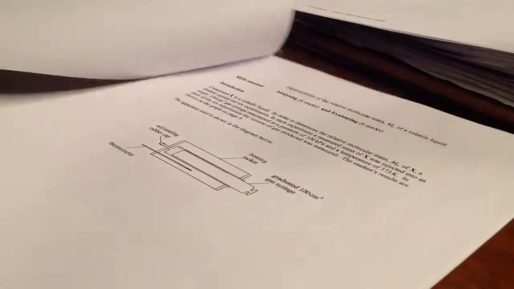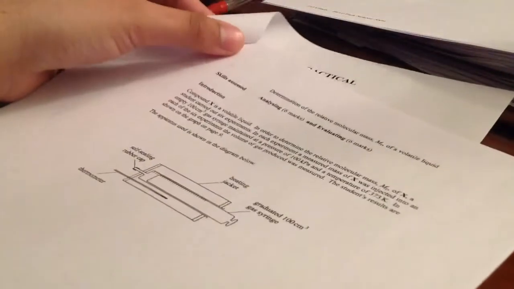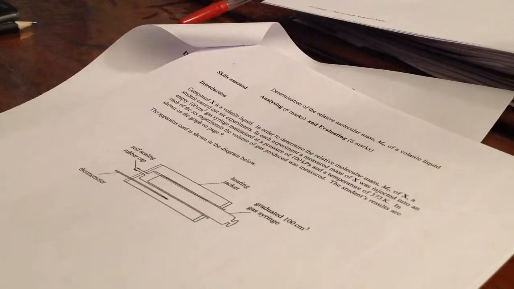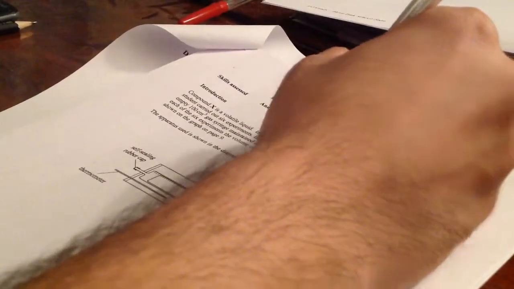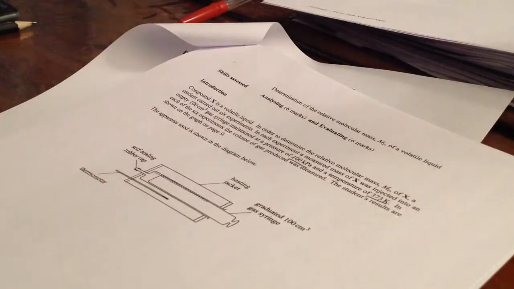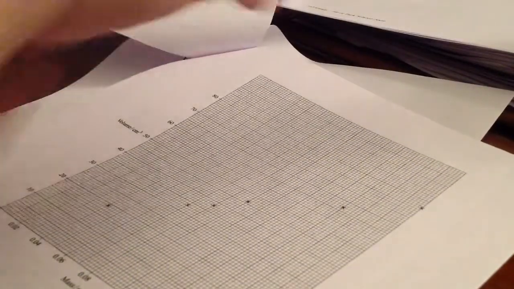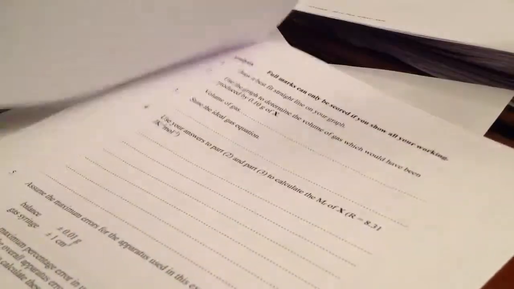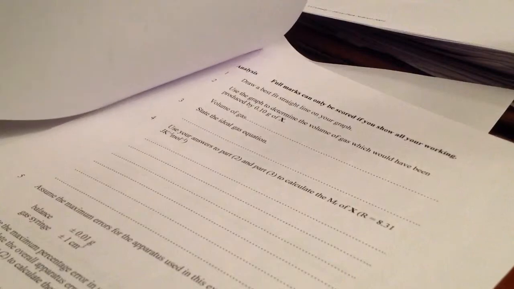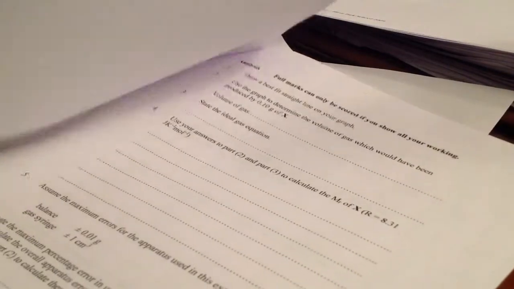So let's start. On the first page, just highlight any important bits. As you can see, we have been given a temperature and pressure. So there's pressure, there's temperature. Just make a note of that in case we might need it. You can read over it. So let's just see what the first question is. Draw a best fit straight line on your graph.